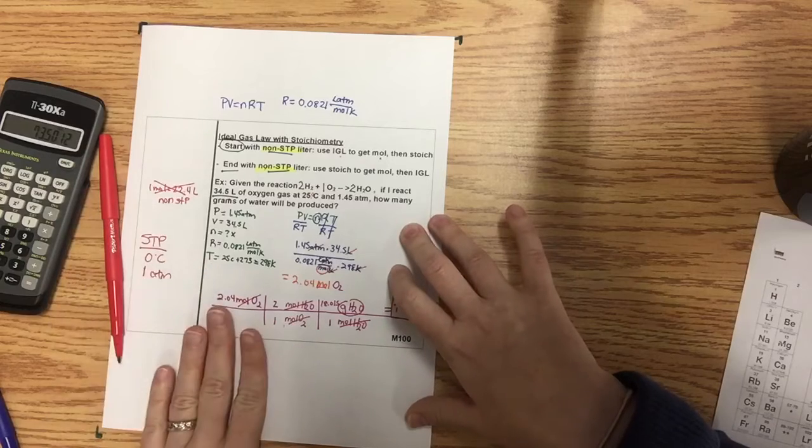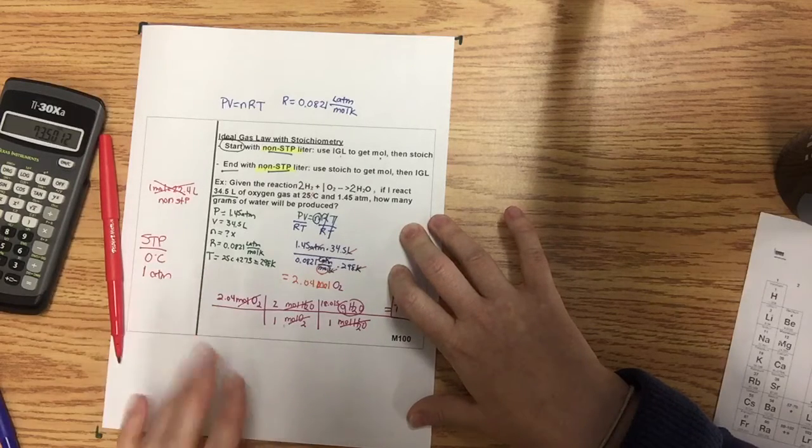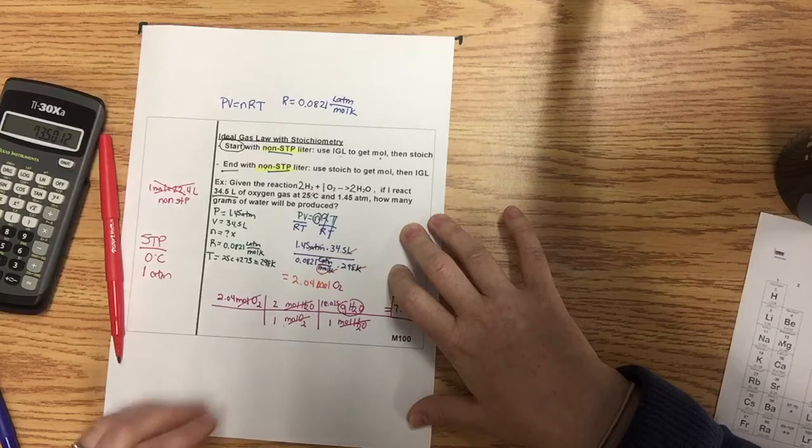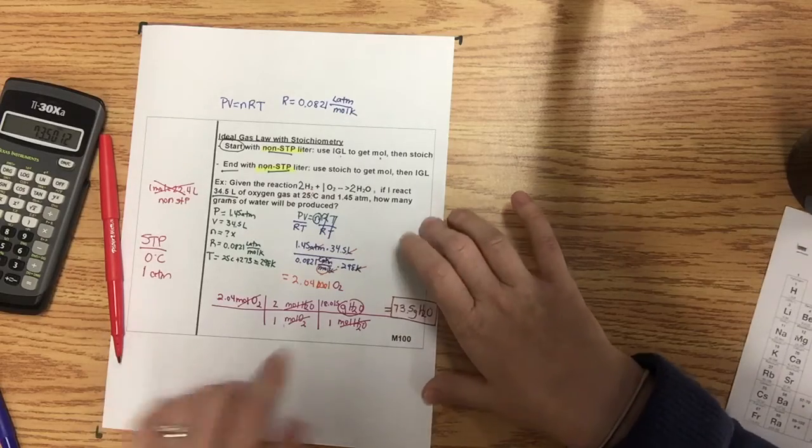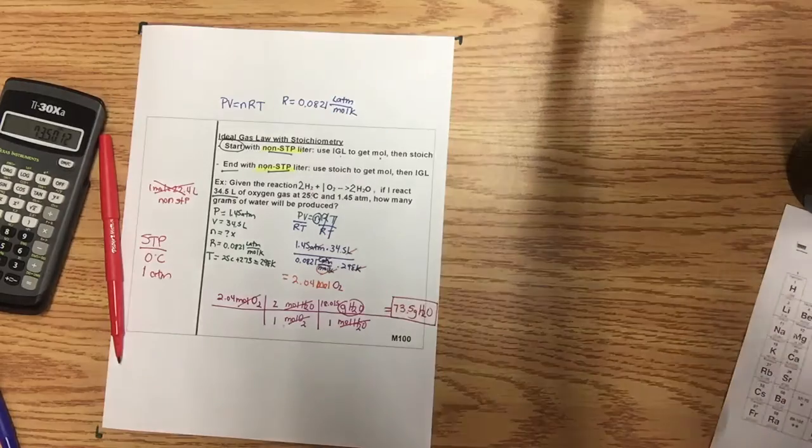All right, so what we're going to do now is we are done with our notes for today, but I'm going to start a second video where we're going through some practice problems with you. This was M100 ideal gas law.